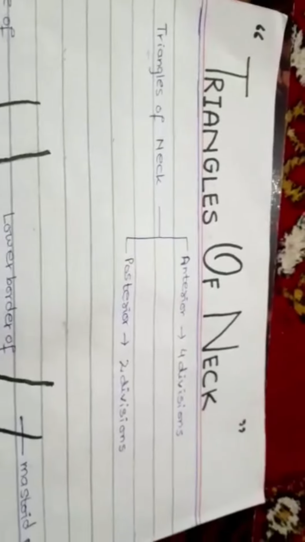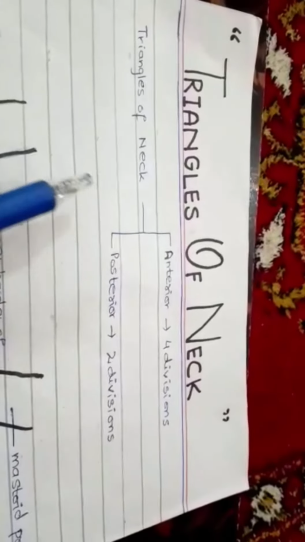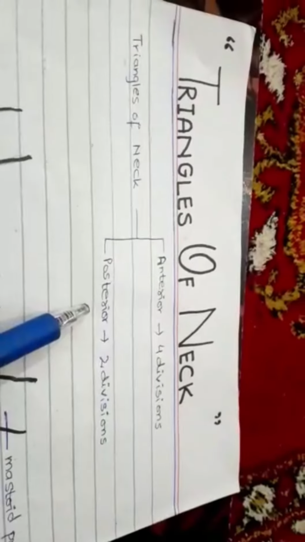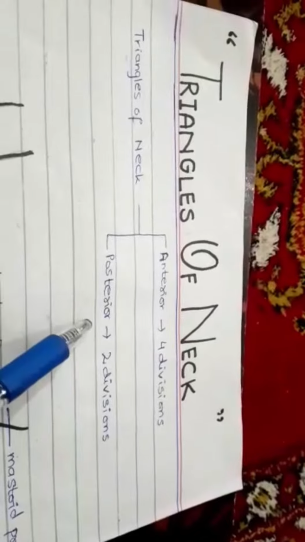Today I am going to teach you triangles of neck. Triangles of neck are divided into two main divisions, anterior division and posterior division. Anteriorly it is divided into four main divisions and posteriorly it is divided into two divisions. This is a diagram which shows different triangles.